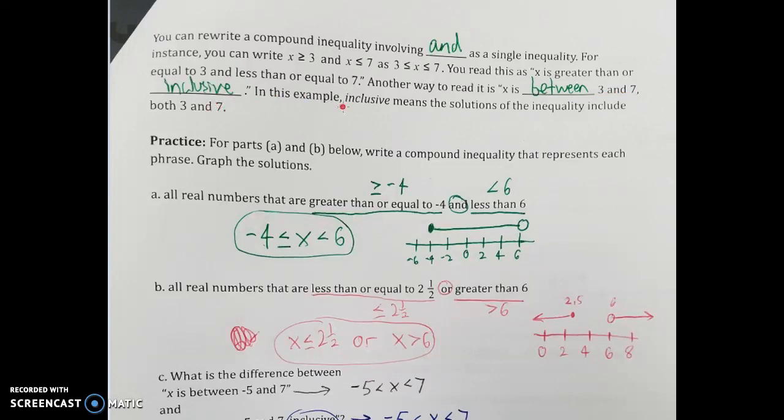So in this case, inclusive is going to stand for the solutions of the inequality include both 3 and 7. And again, what that's going to mean is you're going to see that equal to sign underneath. So not just the less than, we have less than or equal to. So in these couple examples, we're going to see the difference between those and or compound inequalities.